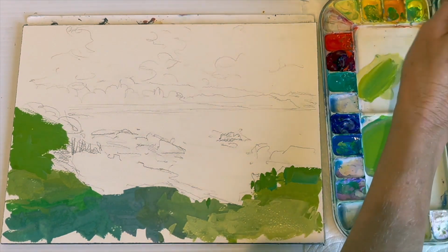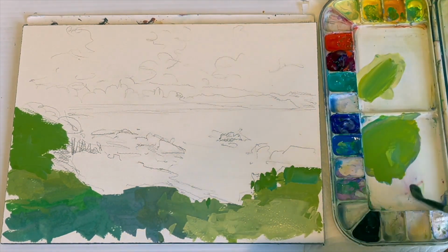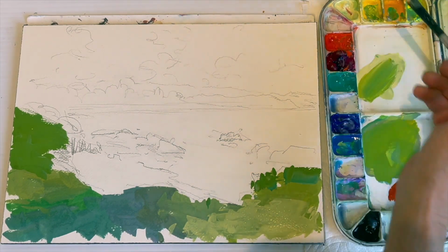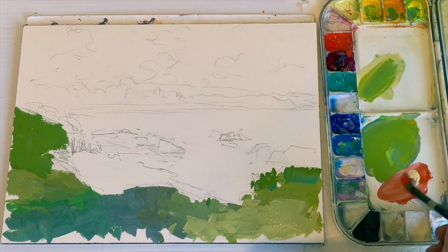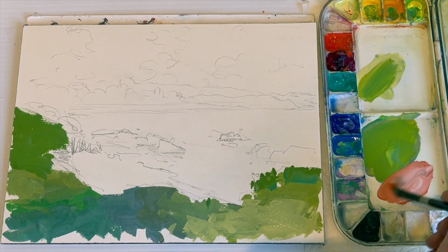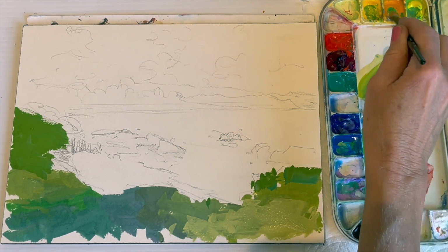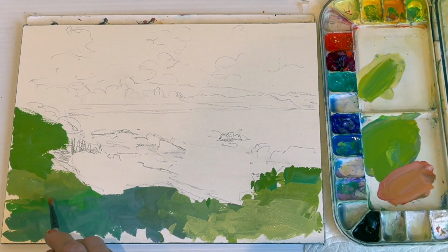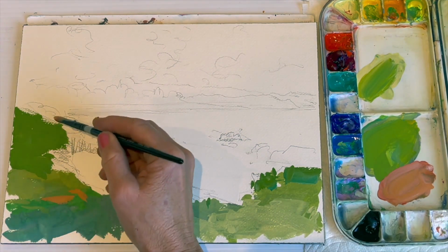Now to emphasize the greens, I'm also going to put in some subtle grayed down red. So I'm using vermilion and Naples yellow. And I'm going to put those colors in right here.